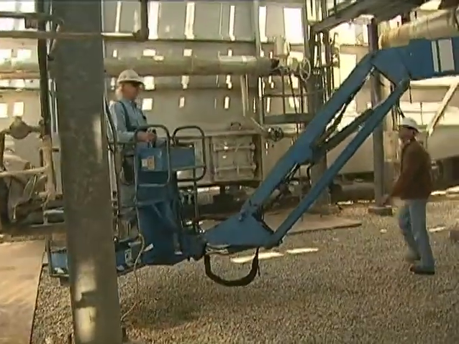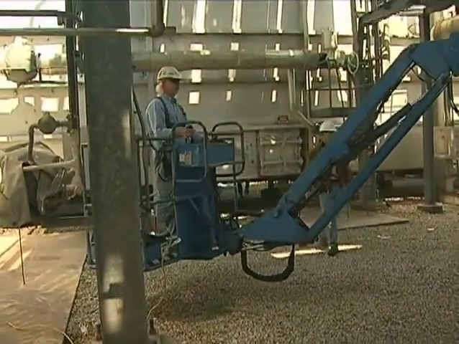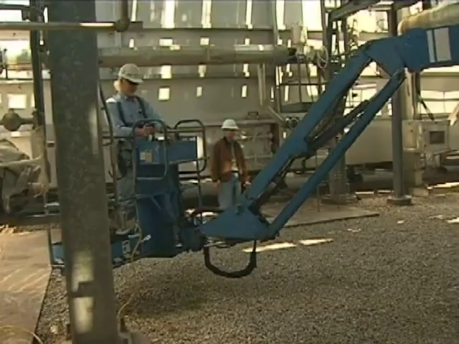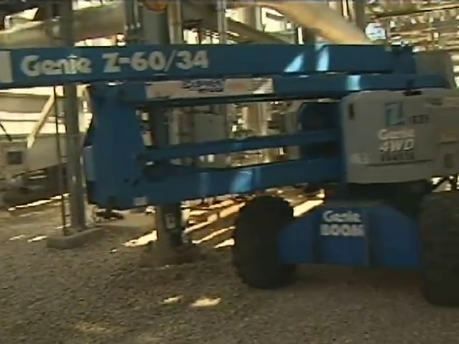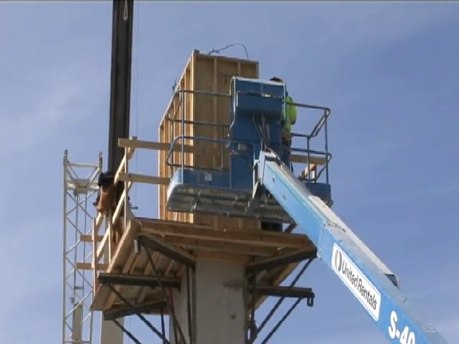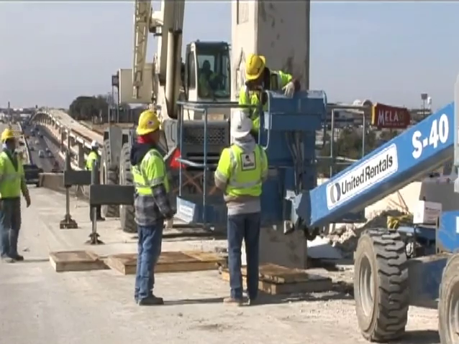A person on the ground familiar with the lift should guide the operator when transporting the lift from one area to another on the work site. The operator must make sure that the boom is never over an individual that is on the ground.